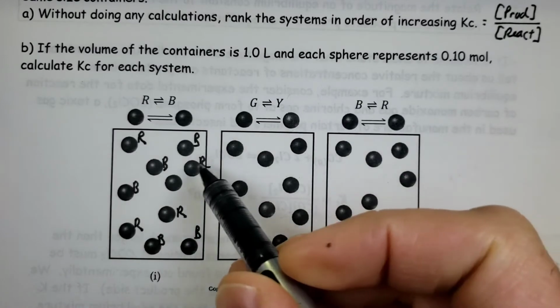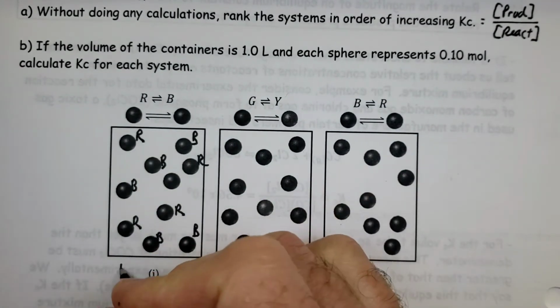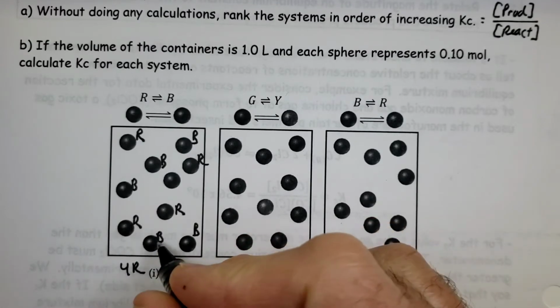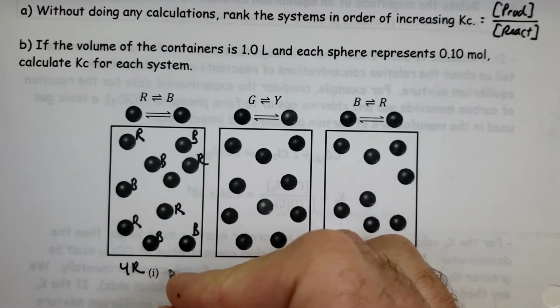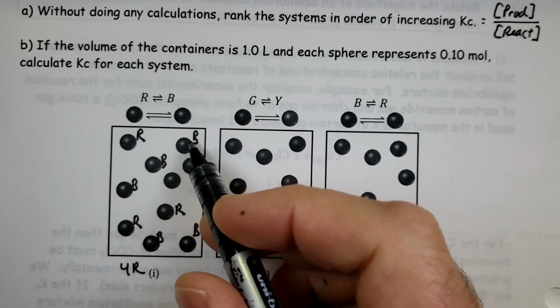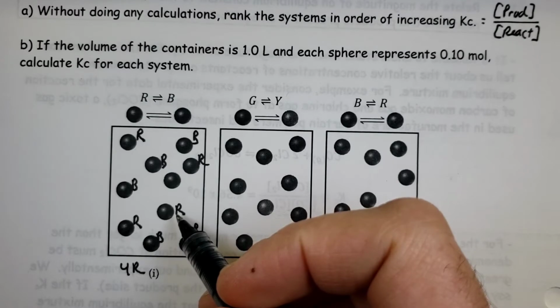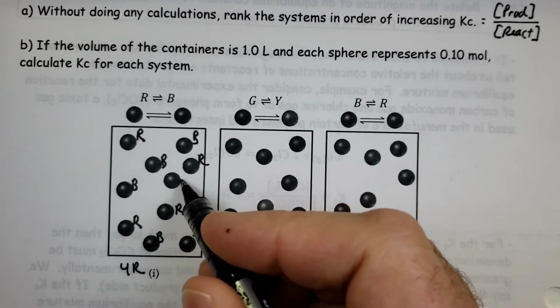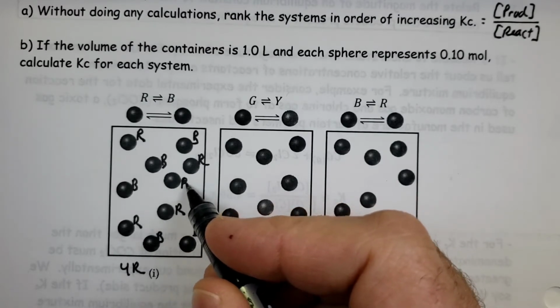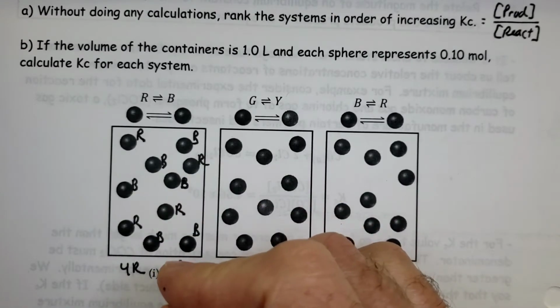So if we count them up here, 1, 2, 3, 4. So there's 4 reds, and 1, 2, 3, 4, 5. I thought I had 6 blues here. 1, 2. Oh, I forgot to label this one. This one's a blue. 1, 2, 3, 4, 5, 6. 6 blues. There we go.